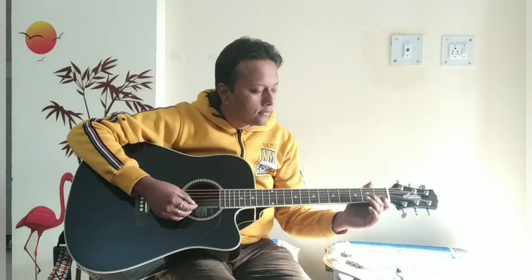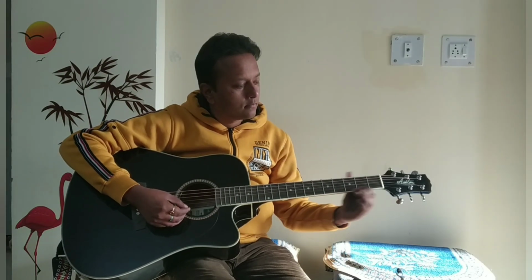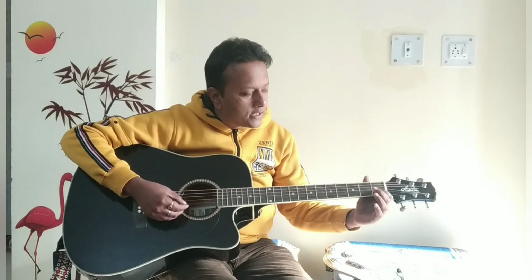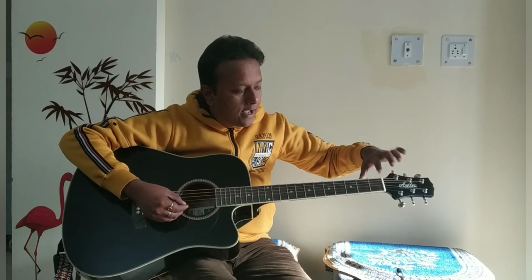Then you can play it in reverse. So we will do it again. The first note is going to be C, you're going to place your first finger on first fret, second string. First fret and second string, that is C. Second string, second finger, third fret is going to be D.